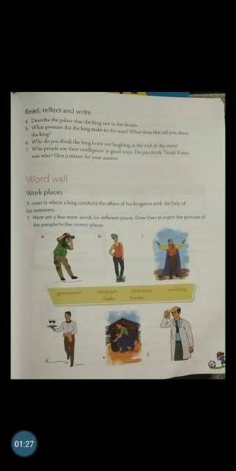Okay. Now next question number 4. 5. What promise did the king make to the man? What does this tell you about the king? What promise did he make to the man? Tomorrow I'll tell the courtiers about the dream I had. So the next morning, yes.